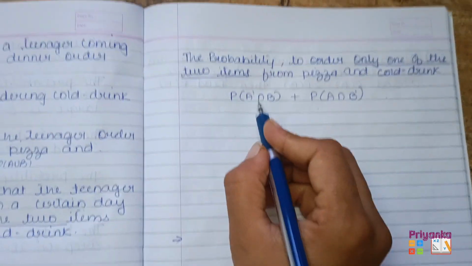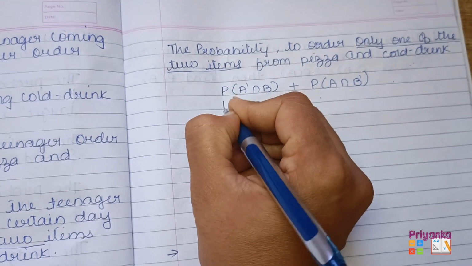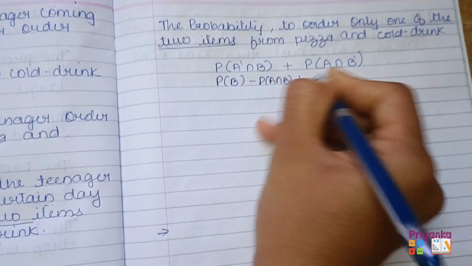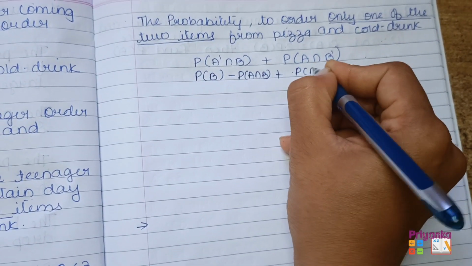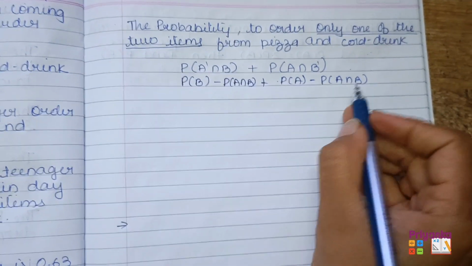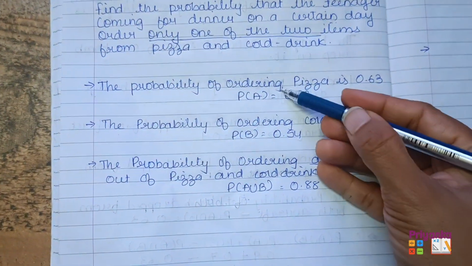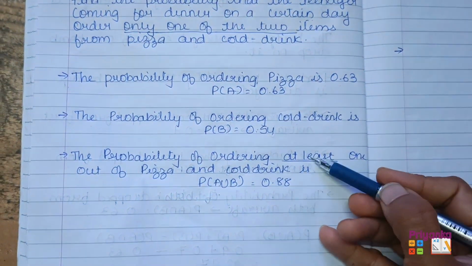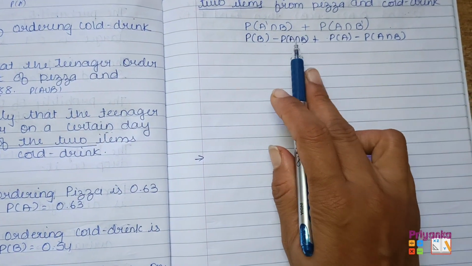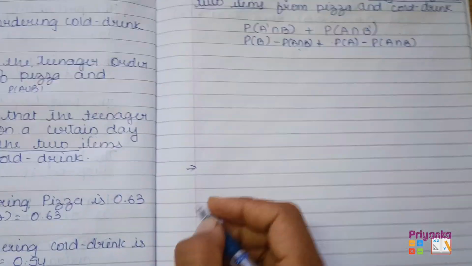If you remember, the formula is described as: A complementary intersect B would be P of B minus P of A intersect B, plus for this it would be P of A minus P of A intersect B. Now for this, the information we need is A intersect B. P of A and P of B we already have, but the next information is about at least one of them, which is A union B. And according to the information, we need to apply A intersect B. So let's find it by putting the law of addition formula.